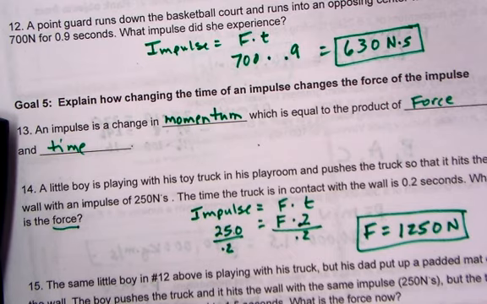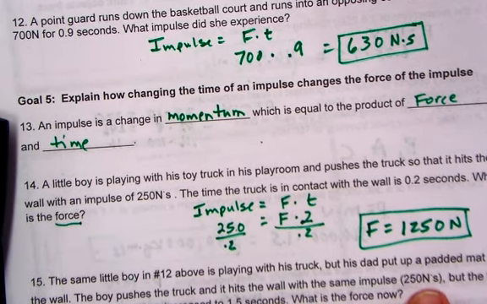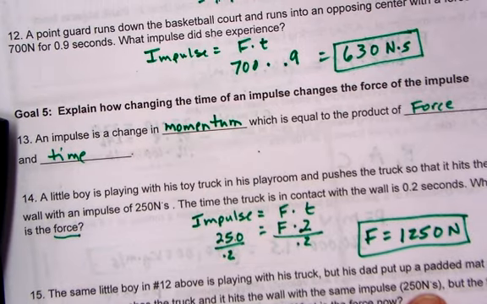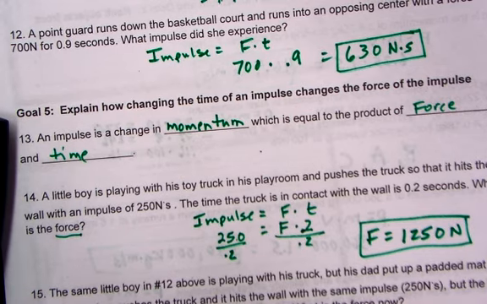If he puts a padded mat up on the wall now, he pushes the truck, hits the wall with the same impulse, because remember, impulse is change in momentum. So in both cases, the truck is moving and then it stops. So he's got the same impulse, 250, which is the same as the example above, but the time of contact with the wall has increased because the wall is padded. What's the force now? So we're trying to solve for force, but our time has changed to 1.5. So in both cases, we divide by 1.5.